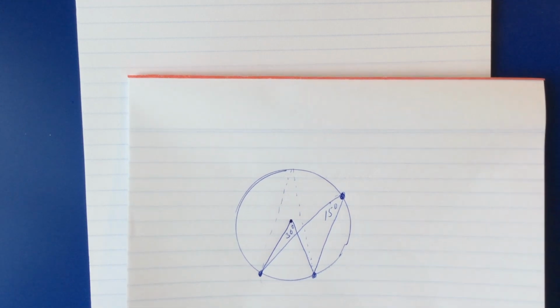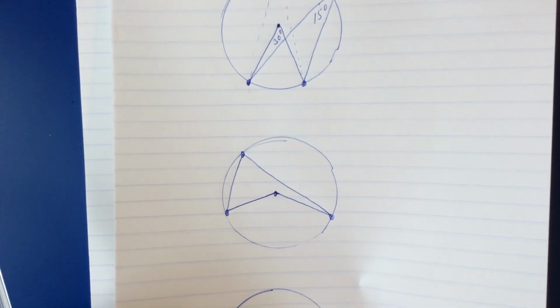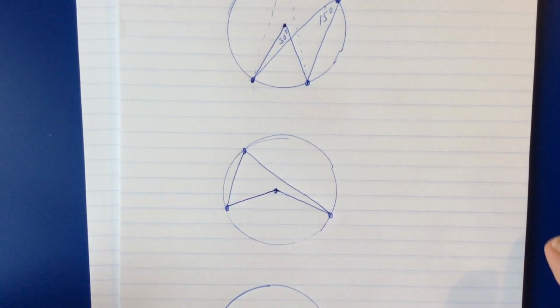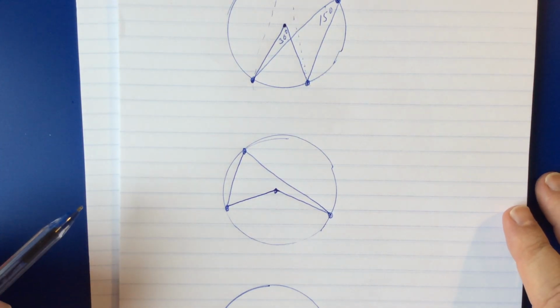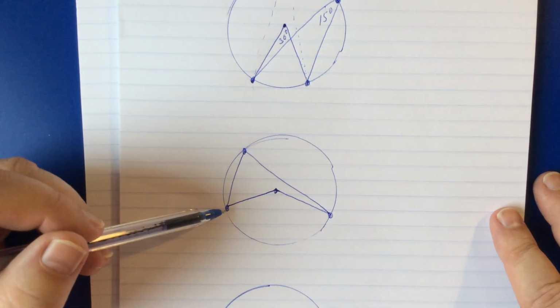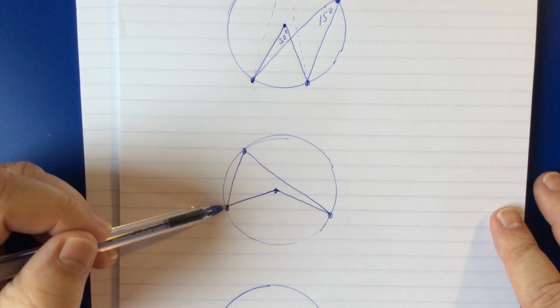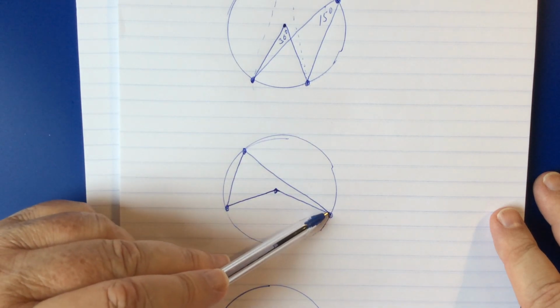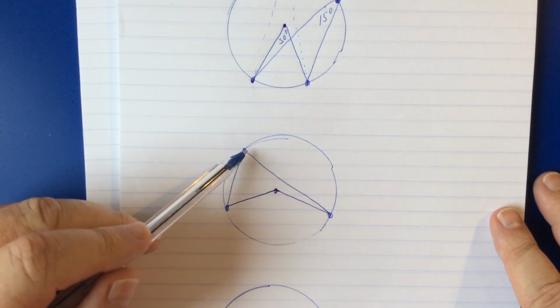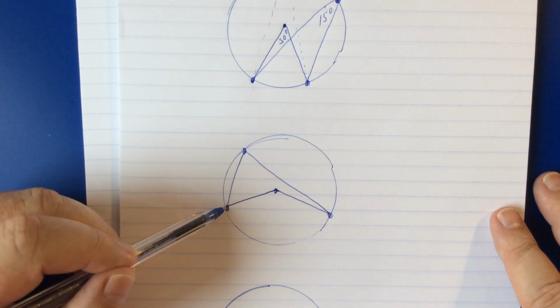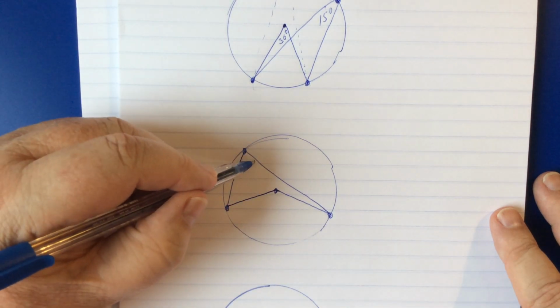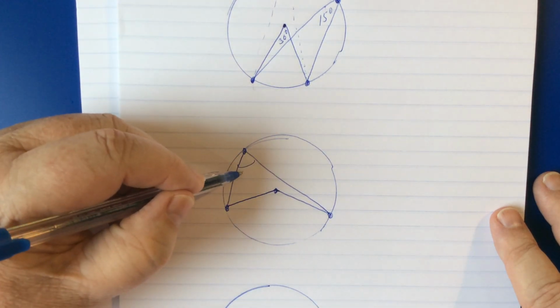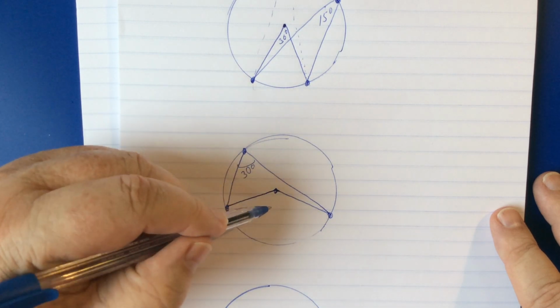Here's another example. Now, this really doesn't look like what we've been dealing with, but again, center of the circle, radius, radius, line from that point to the edge of the circle, and it meets this line here. So let's say that this is 30 degrees.